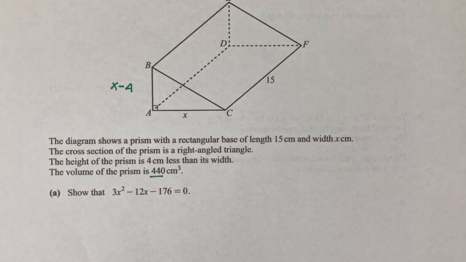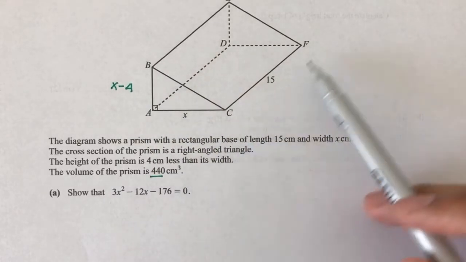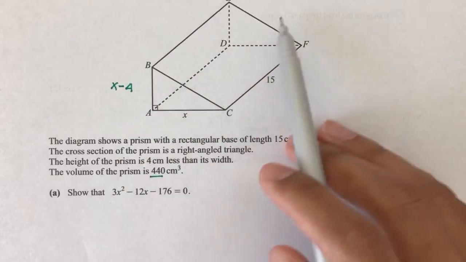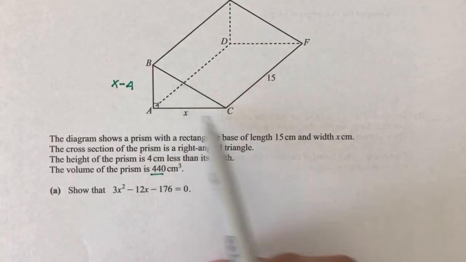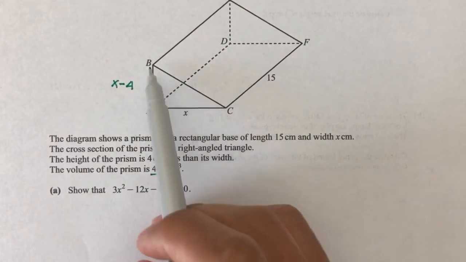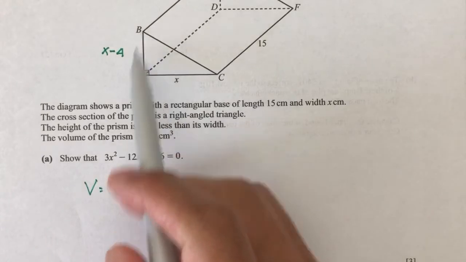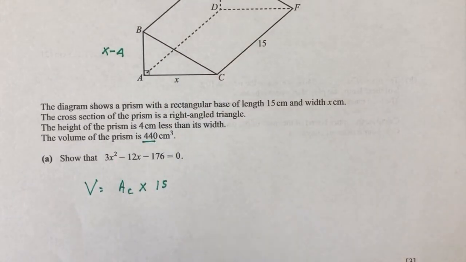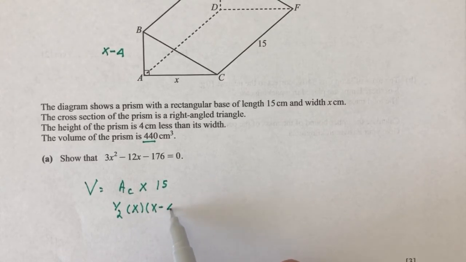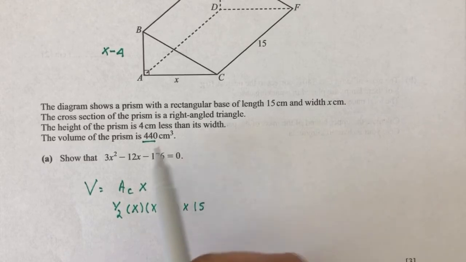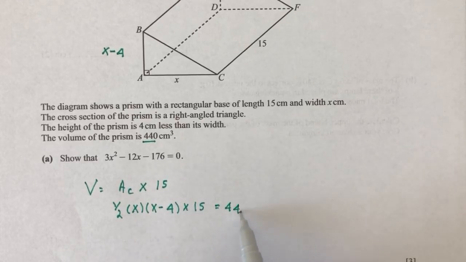So how do you find the volume of a prism? You have to take the area of the cross section times the length of the object to find the volume of this object. So what is the area of this cross section? It is a right angle triangle. So we know that volume is area of cross section times length, which is 15. We have to find this. So we know how to find the area of a triangle. It is half times base, which is x, times height, x minus 4, times 15 will be equal to 440. That is given to us.